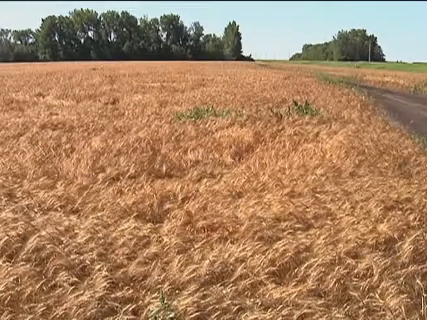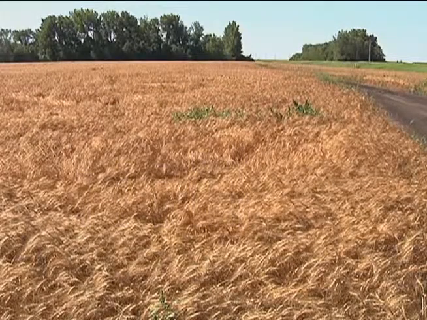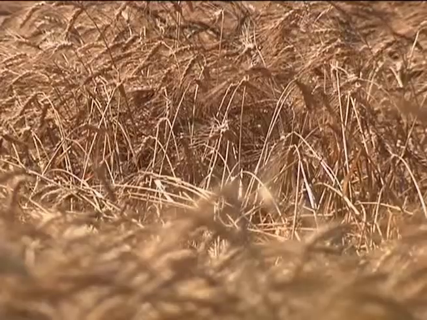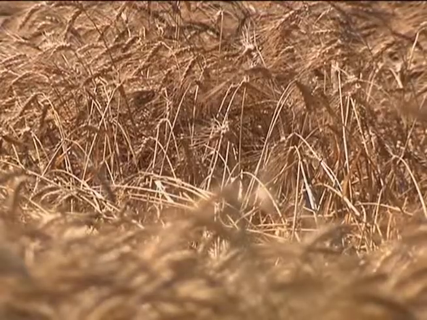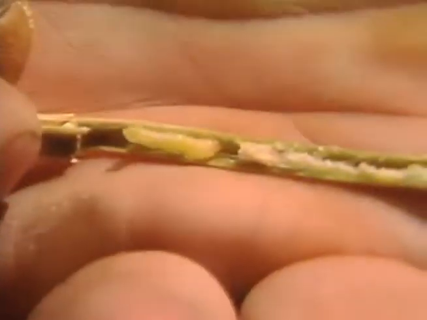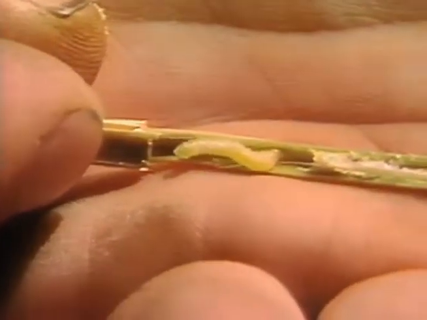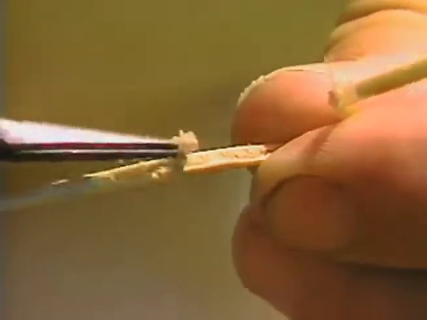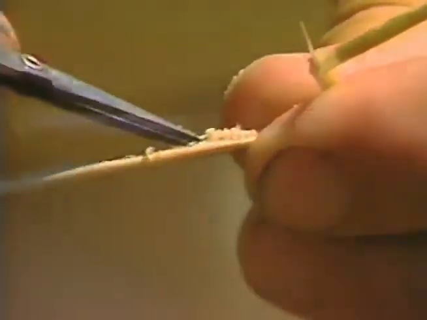To determine if producers need to swath fields, sample wheat crops and determine the percent of plants infested by sawfly before harvest. The presence of wheat stem sawfly can be verified by splitting the stems and looking for the S-shaped larvae inside the stem. Another symptom of sawfly feeding is the presence of sawdust-like frass inside the stem.